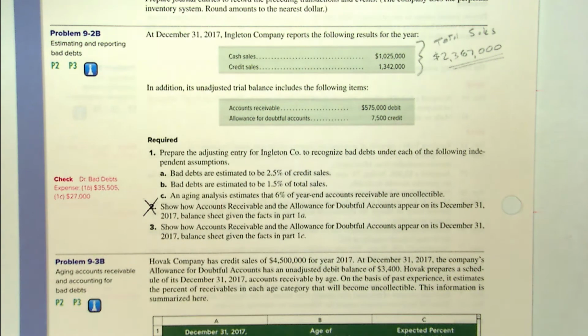So, folks at home, you can just pause us, and when you're done with problem 9-2B, remember to skip requirement number 2, you can start us up. Let's do problem 9-2B, except for requirement number 2.